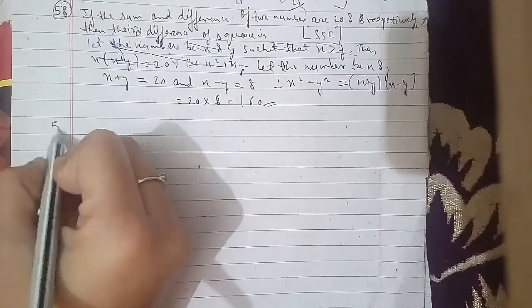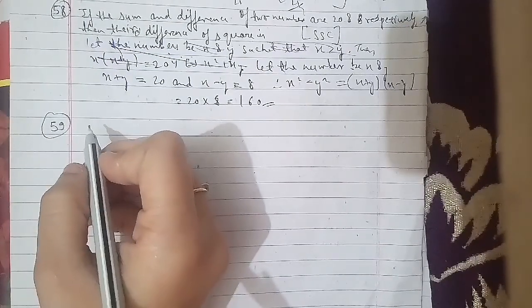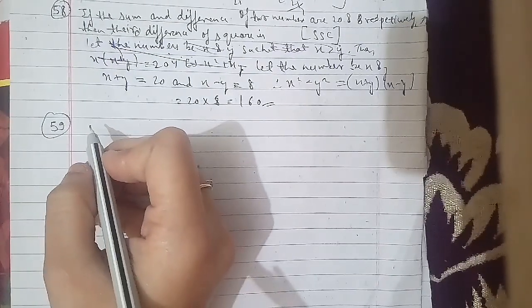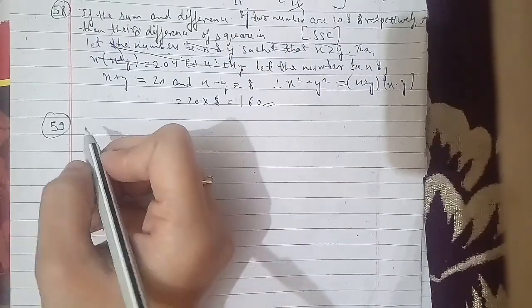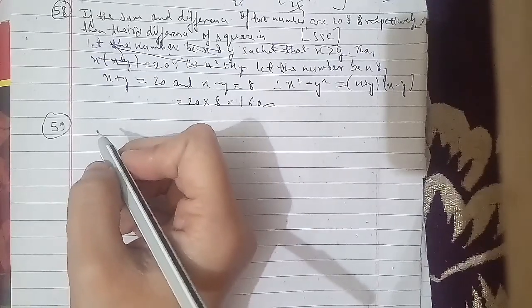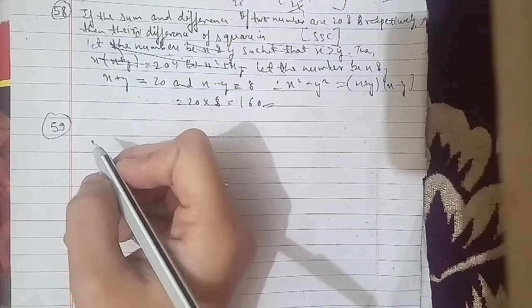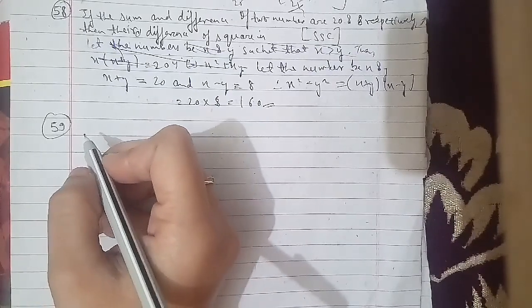So now we'll go ahead with another question, that is the 59th question of the session. The question is as follows: the product of two numbers is 120 and the sum of their squares is 289. Then the sum of the numbers we have to find out. This has been asked in your RRB examination paper as well. So we will be going ahead further.